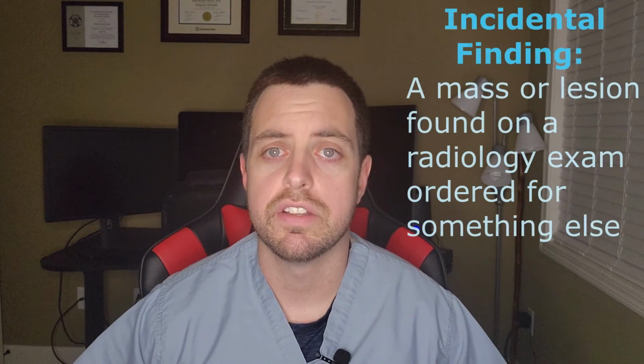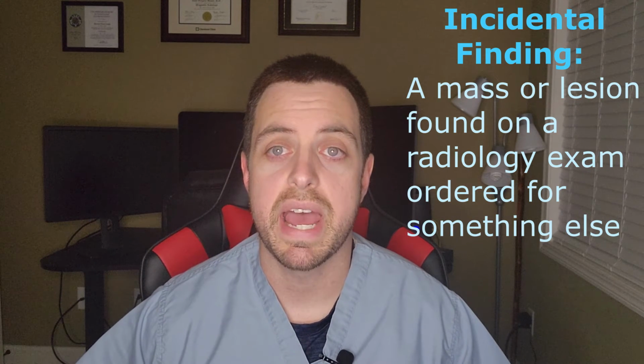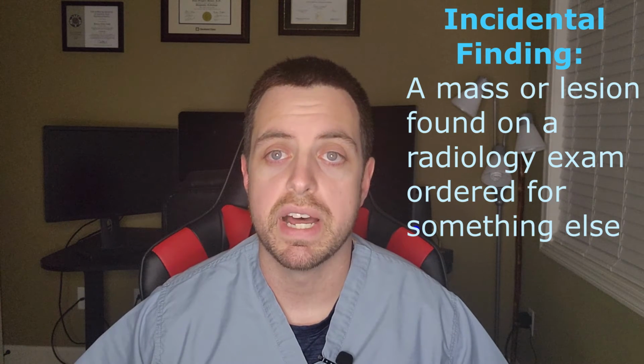Basically, what this is, if a study such as a CT or MRI is ordered for a certain indication, let's say it's for abdominal pain or chest pain or shortness of breath, even back pain, something like that, and the radiologist finds something unrelated, usually a mass or lesion on a different part of the body that has nothing to do with the reason for the exam being ordered. So that is why it's called incidental.